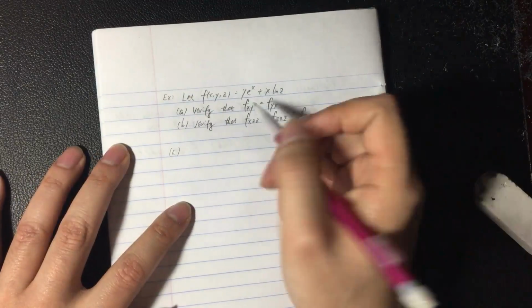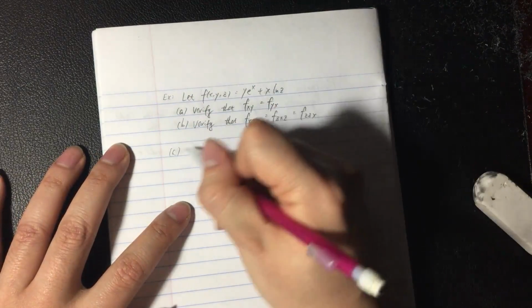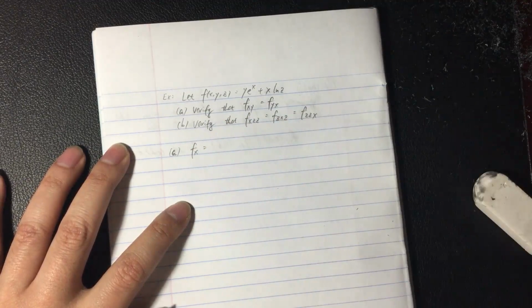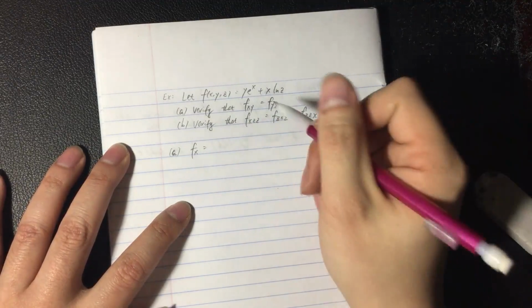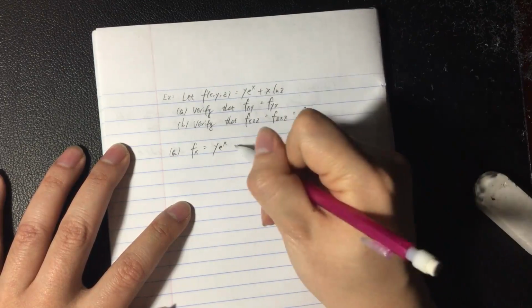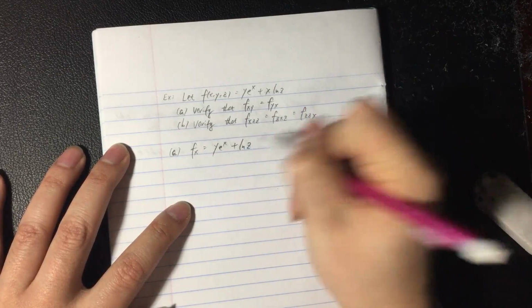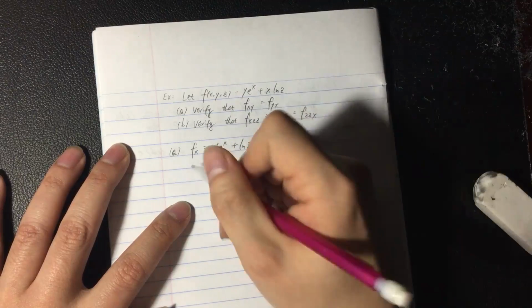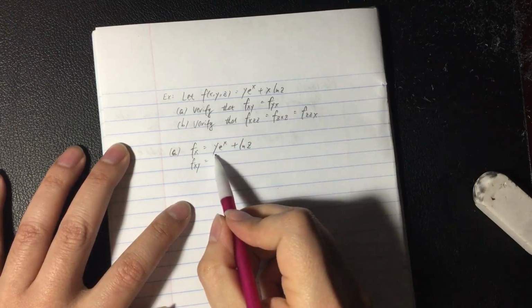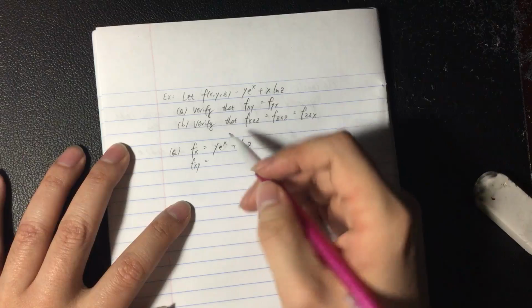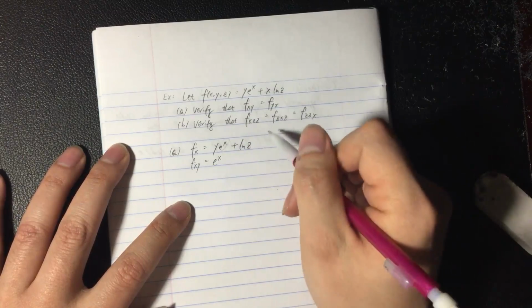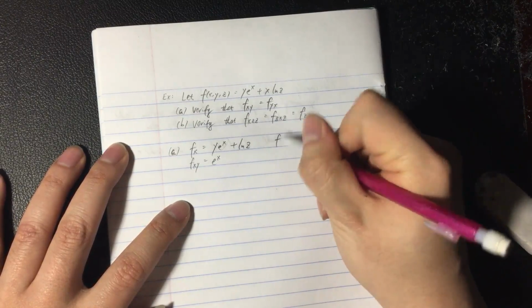Part A, f sub xy. We take partial derivative with respect to x first. I have y e to the x, I treat y as constant, plus ln of z. Then I take partial derivative with respect to y. I treat x as constant. I get e to the x. I treat z as constant. That's 0. The derivative is 0.